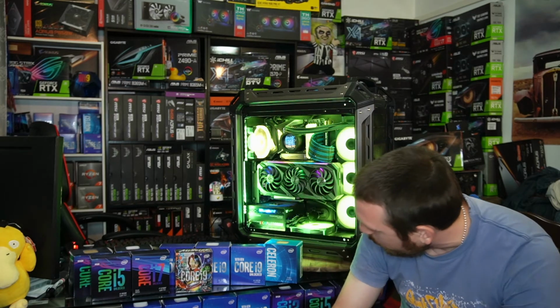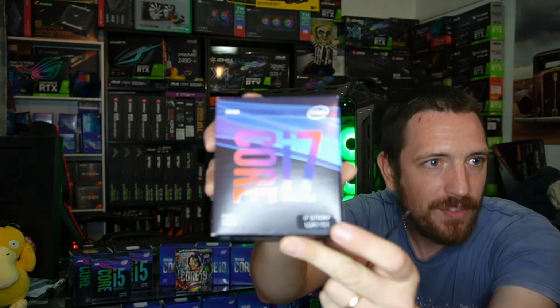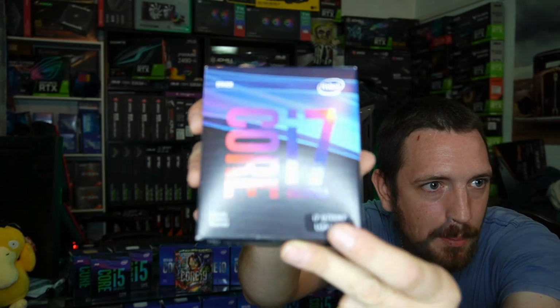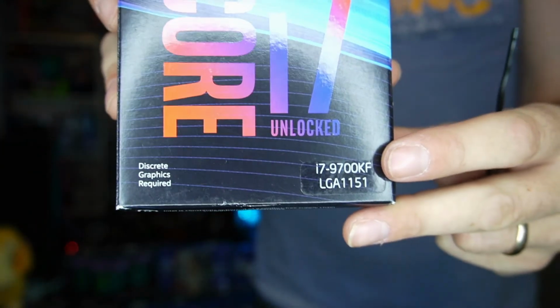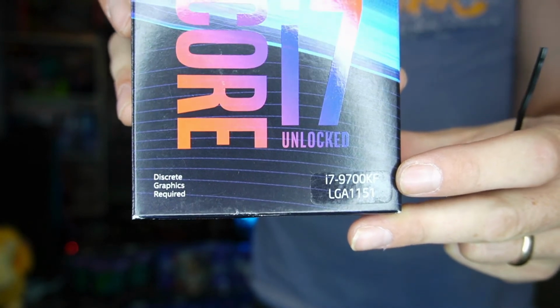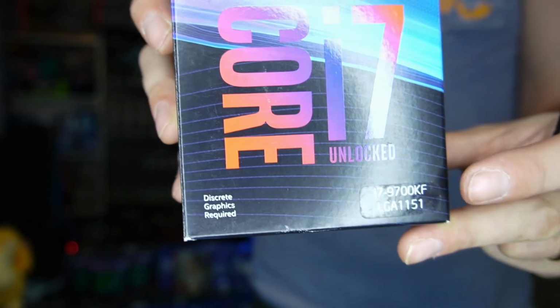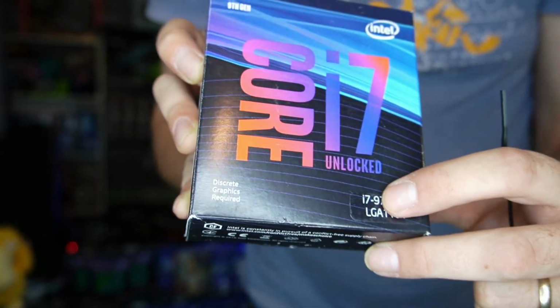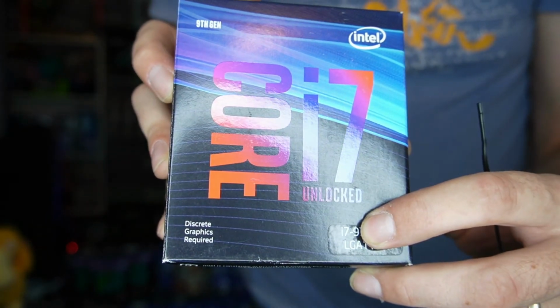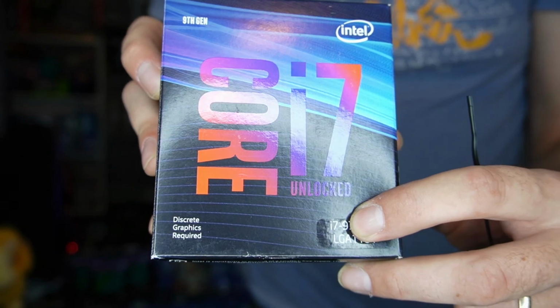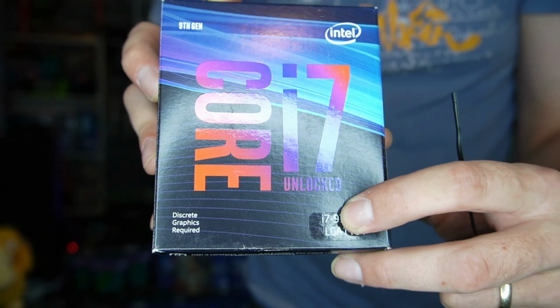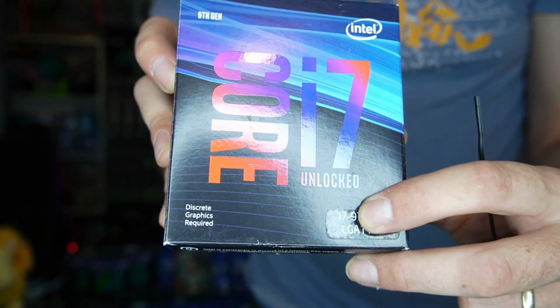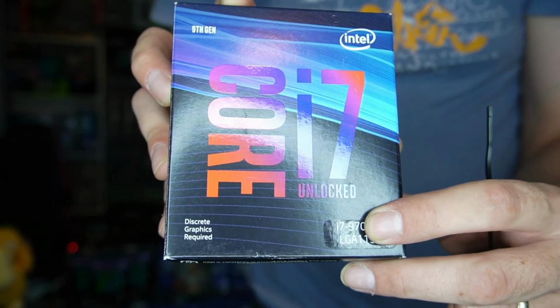So obviously we'll just recap. At the start of the number, we have the generation number. Get out of the camera, because the camera autofocuses on me because I'm a human. It doesn't want to focus on what I put in my hand. So obviously with this one we have a 9 there, so this is a 9th generation. If that number was an 8, 7 or 6, that would be the generation that it's from.